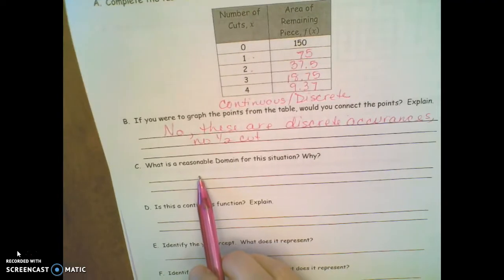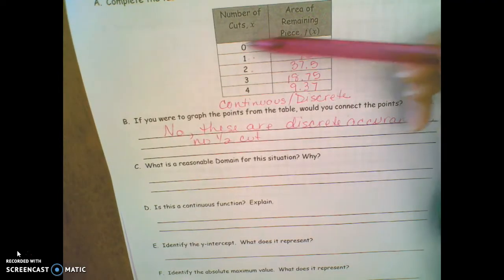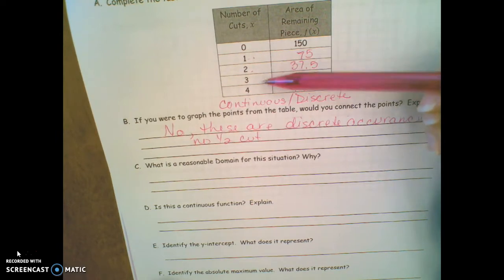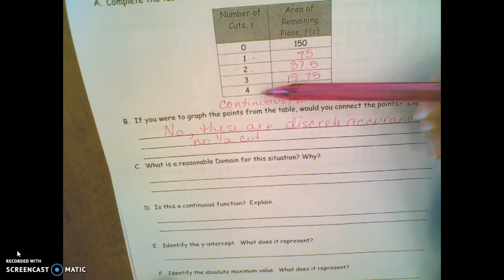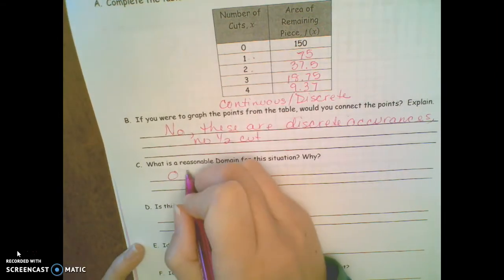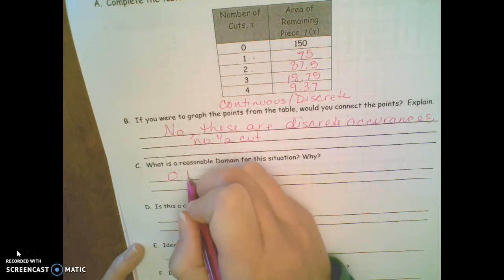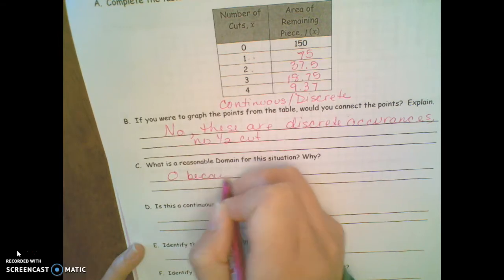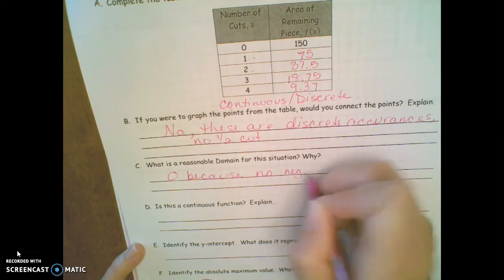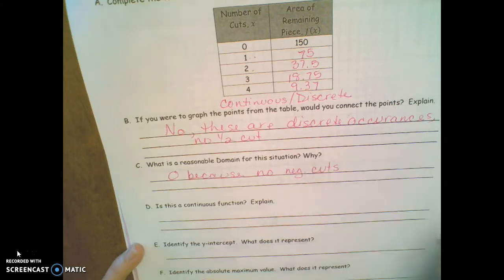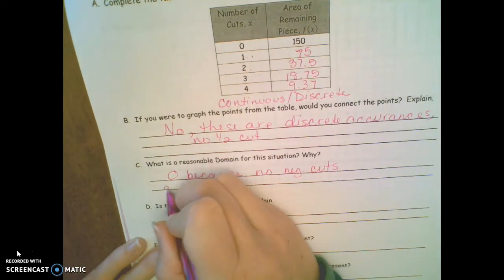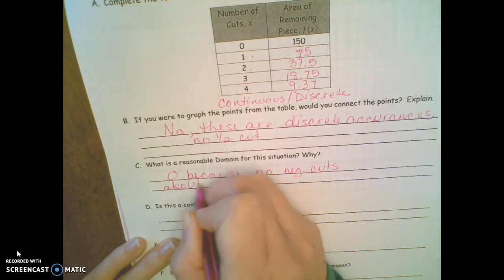What's a reasonable domain for this situation? So remember, domain is x, so we're saying what's the lowest and what's the highest number of cuts we could have? Well, 0 is going to be our lowest, because you can't have negative cuts. And the highest, I would say about 10.